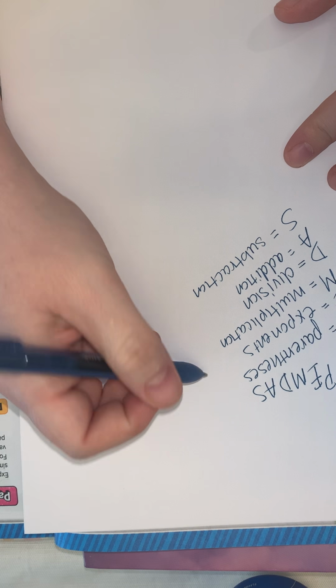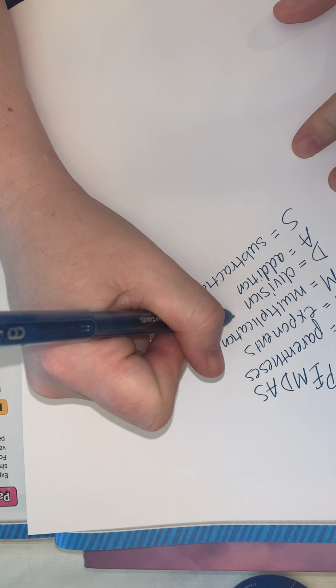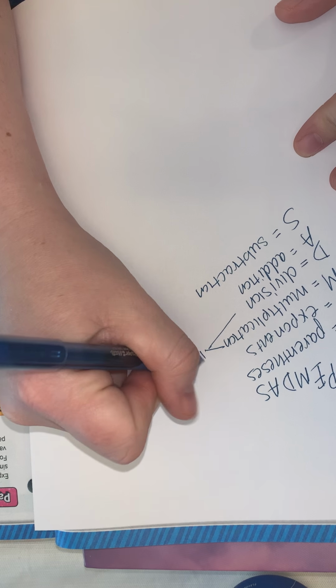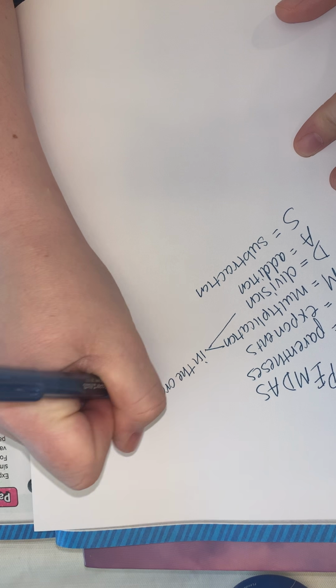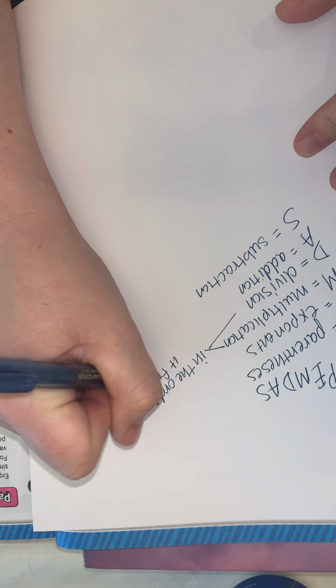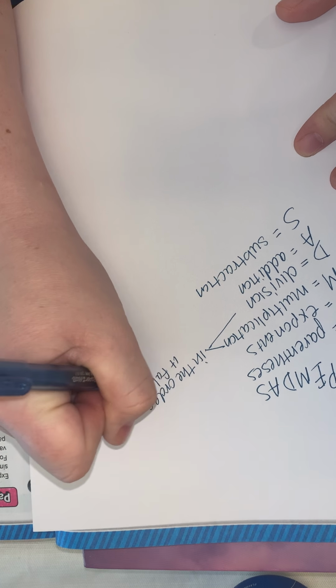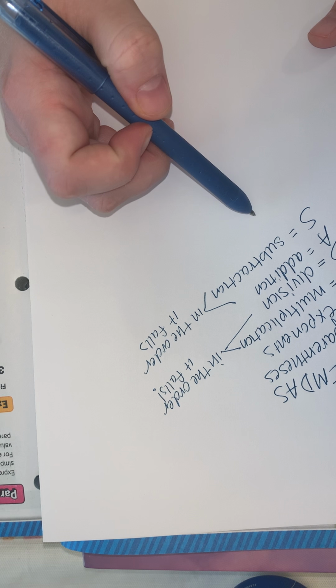I also want you to make a note, and we've talked about this several times, that it is multiplication and division in the order it falls, and we'll talk about that later. Same thing with addition and subtraction, in the order it falls. Okay, so I want you to keep that in mind as we do this lesson. Let me keep that up for 1 second in case anybody's writing it down.